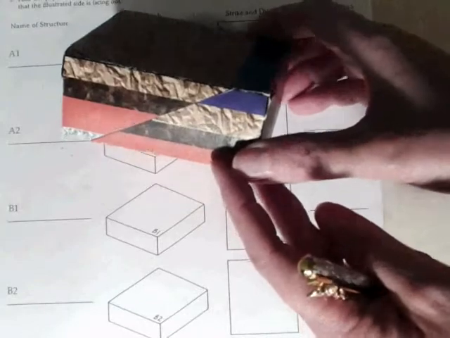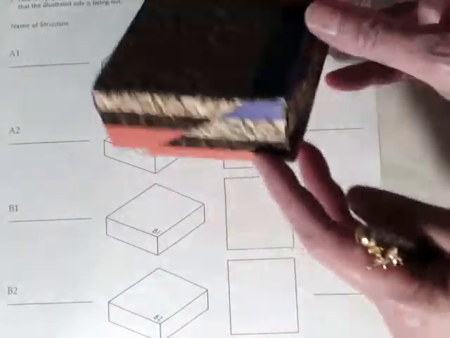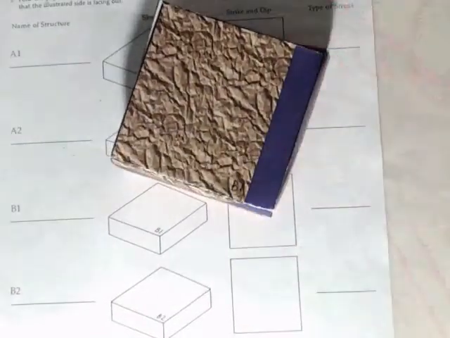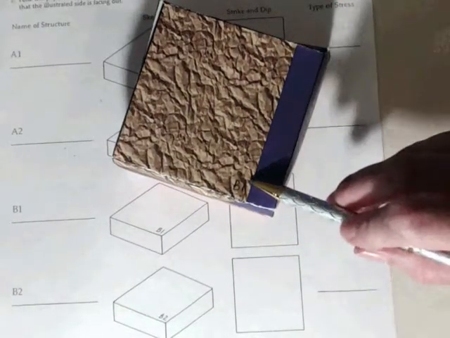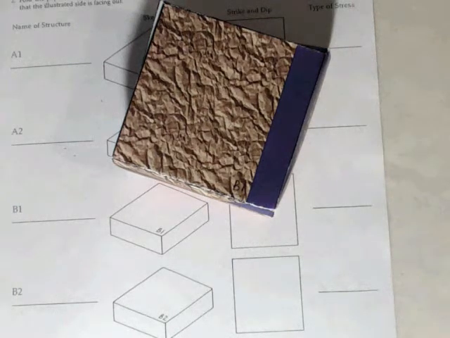And then there's some motion that happened along those rock layers. So you do want to orient that so that you've got B1 oriented properly for the boxes that we're going to be using.